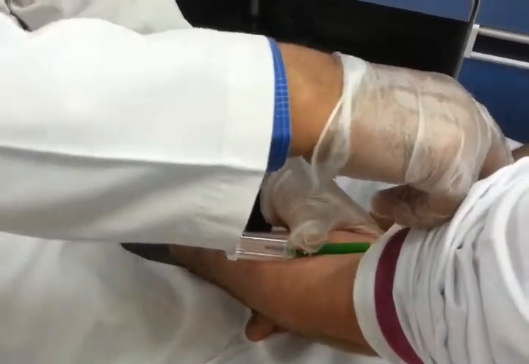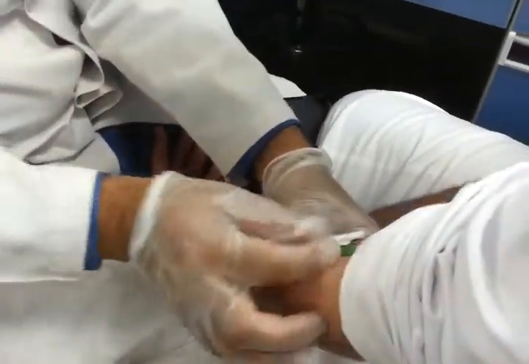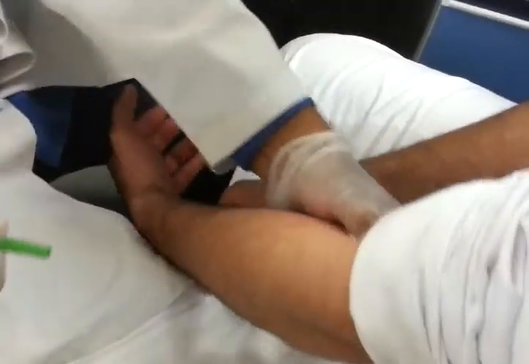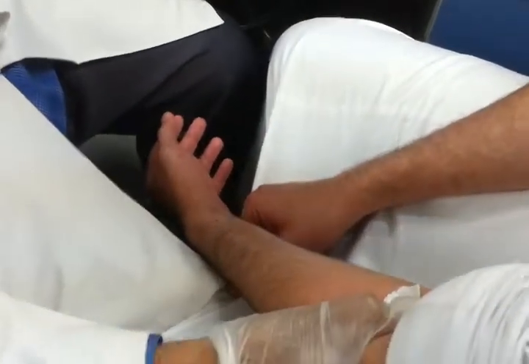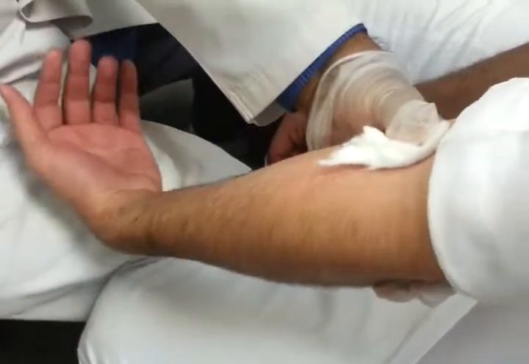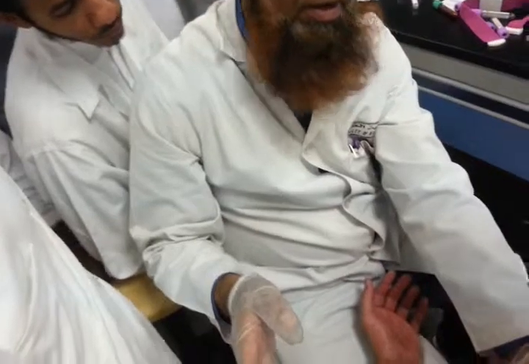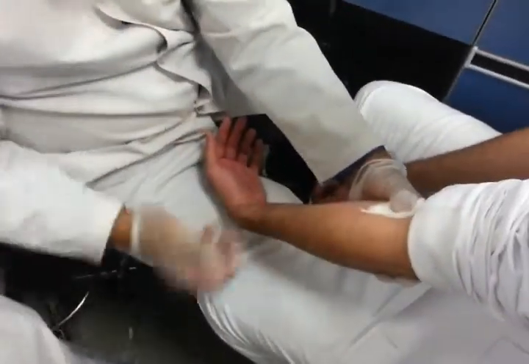When you finish, first release this tourniquet, then put some cotton swab with alcohol here and take it out gently. And maintain pressure here for 3-4 minutes. You should remember this. This is a very common mistake. Don't do like this. If you do like this, with flexion, there is some pressure, blood will stop. But when you extend it, again this is open, blood will come out. So maintain this pressure in extended position.